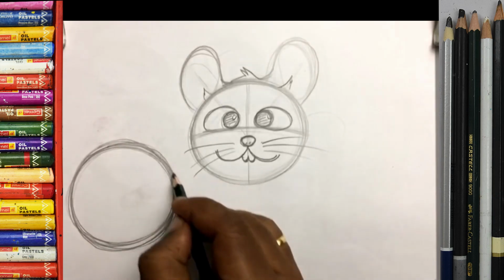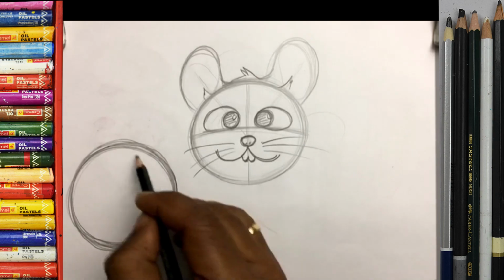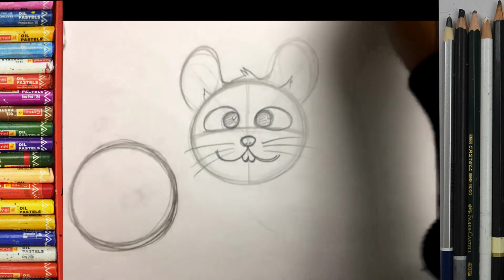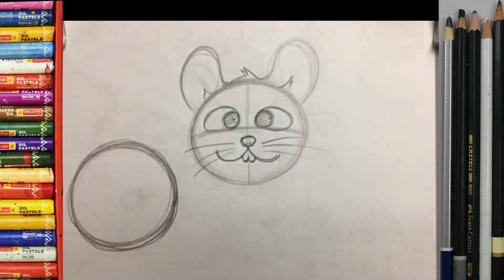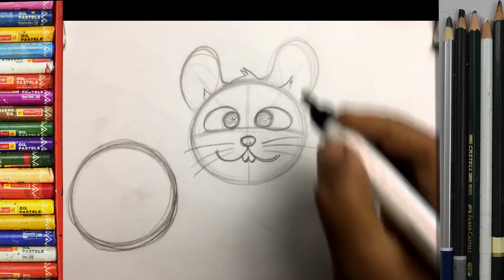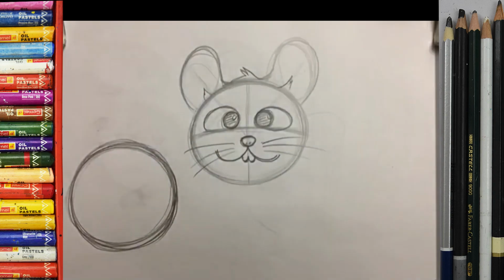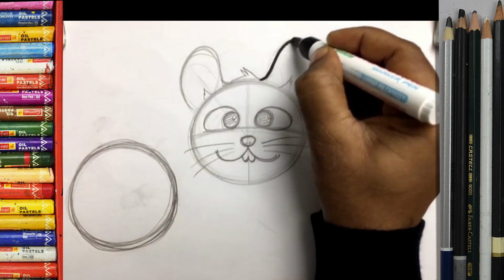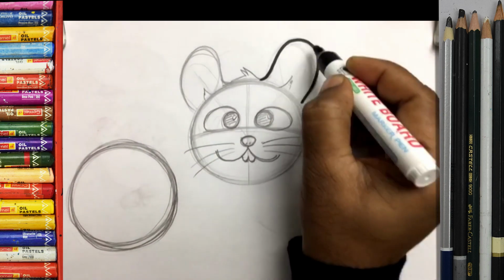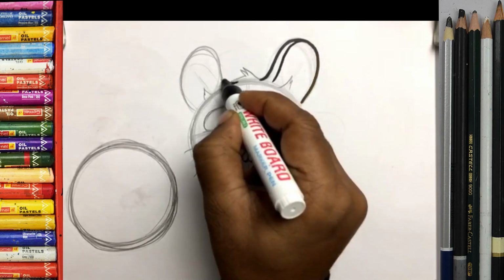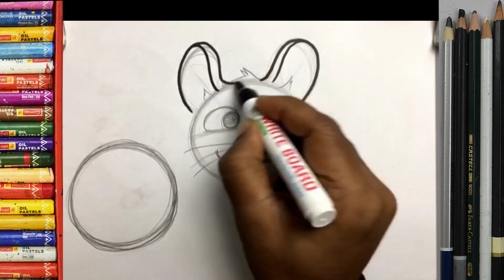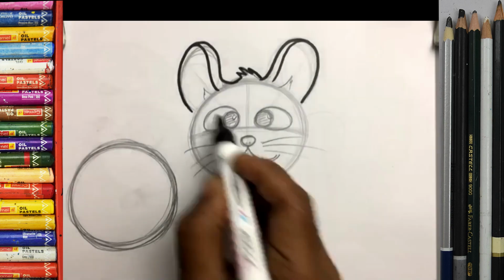Like this. I draw the different face. I make the outline here, so you can get an idea. So like this. Okay, slowly, take time.